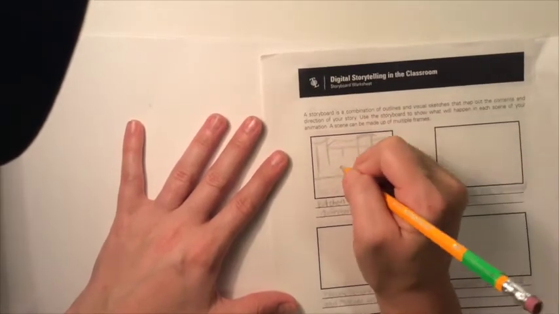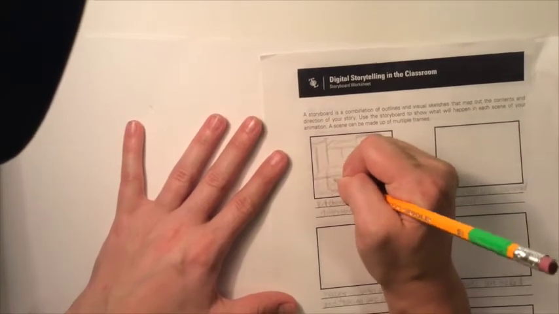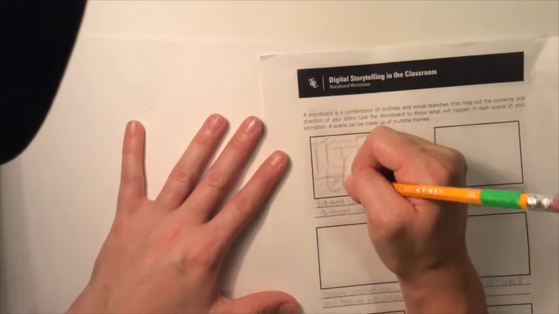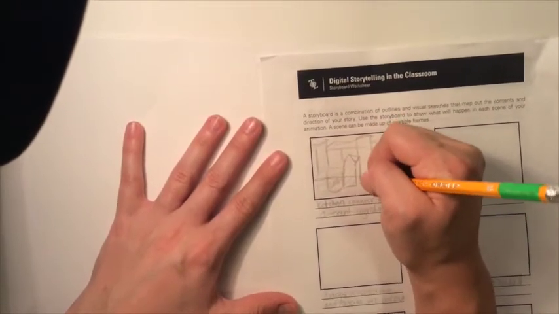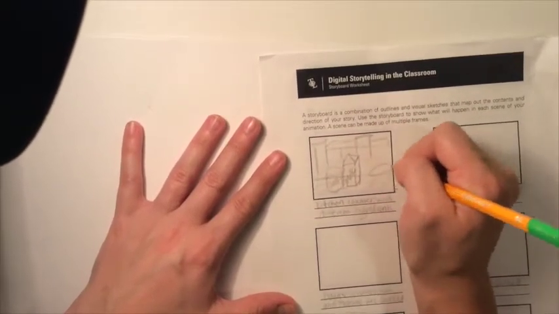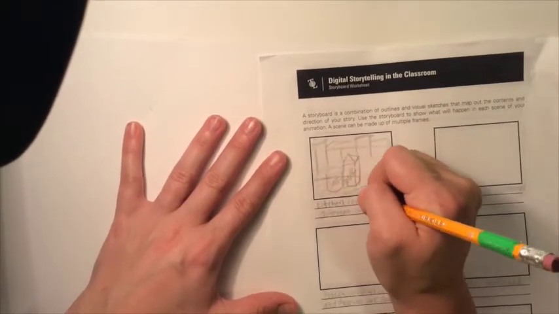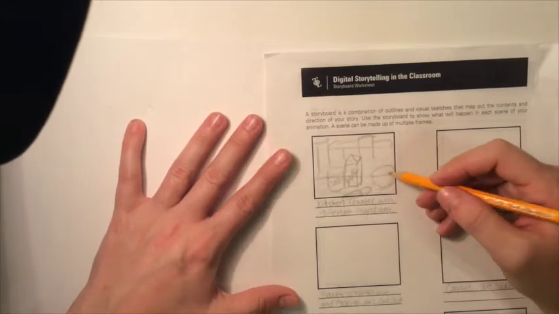So I'm kind of just sketching out maybe what my background might look like. And I want to see some different ingredients here. So this will be my salt. Maybe here I'll have my milk carton. Here I'll have my mixing bowl and my spoon. So I'm trying to think about everything that I would need in that scene.